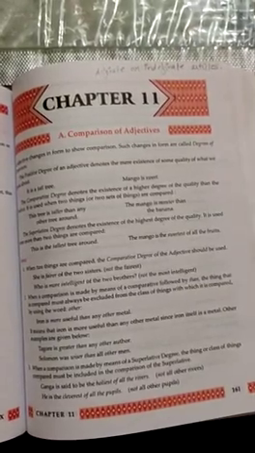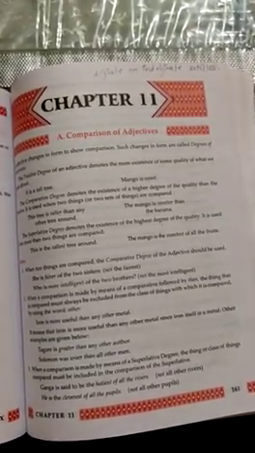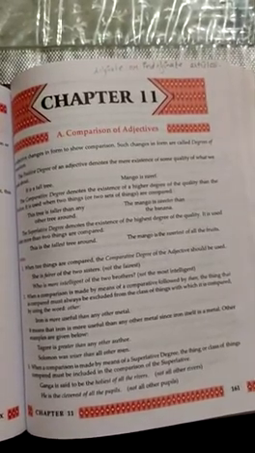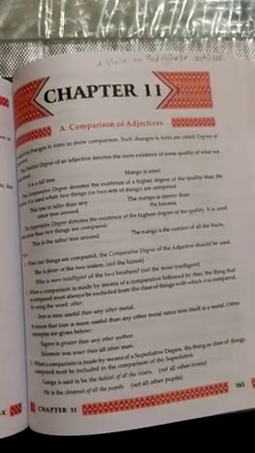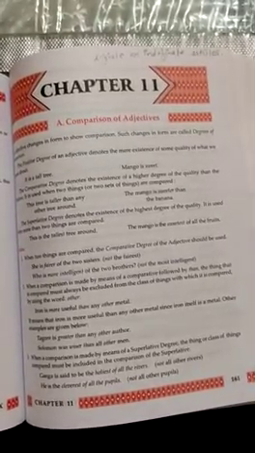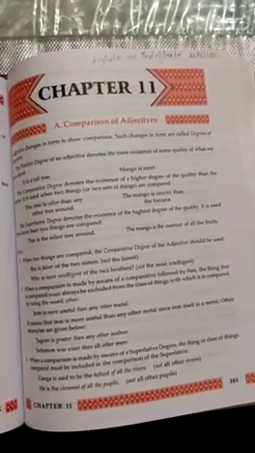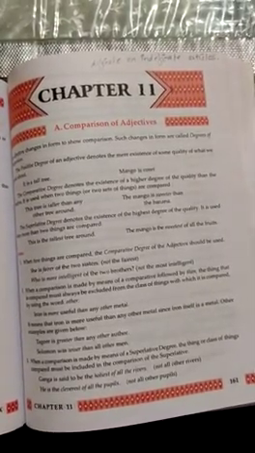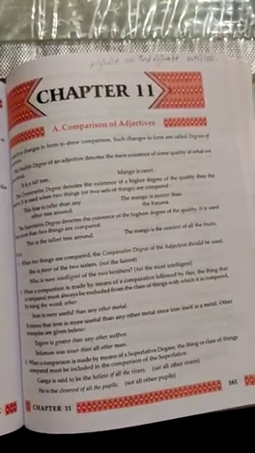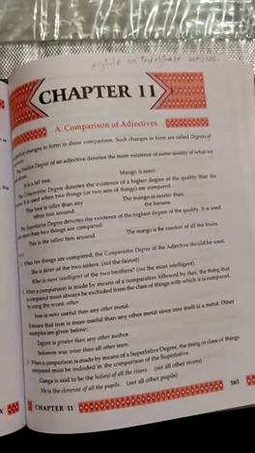The comparative degree denotes the existence of a higher degree of the quality than the positive. That means there must be two persons to compare, as Ram and Sham. These two people are there, so we are going to compare them. Ram is taller than Sham, so like this we have made the comparison.